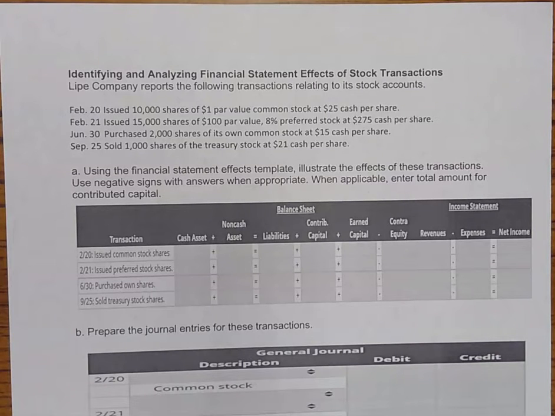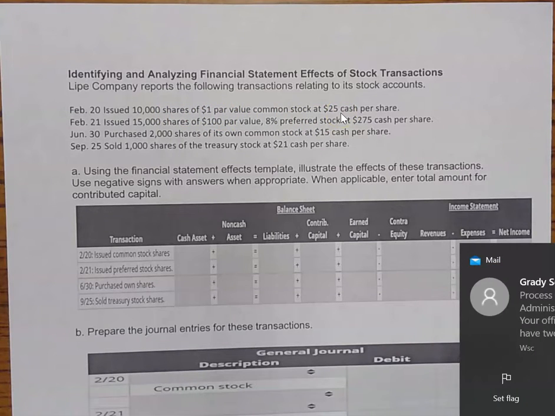So let's look at this. On February the 20th of the year, the company issued 10,000 shares of $1 par value common stock at $25 cash per share.